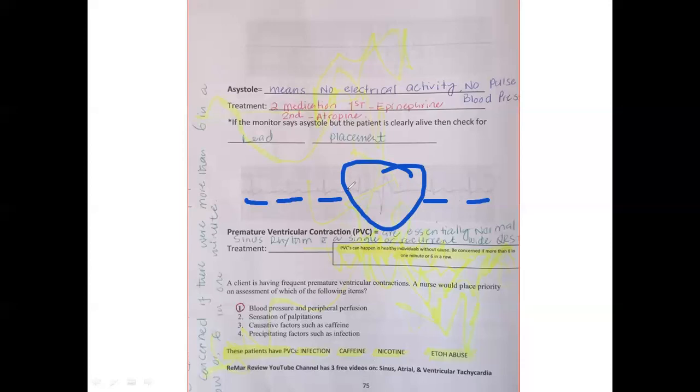What is the treatment? We can give them lidocaine, right? So PVC can happen in normal people as well, right? Also be concerned if there are more than 6 in one row or one EKG, or more than 6 in 1 minute. This is abnormal, right? Now, 2 questions here, shortly explained.